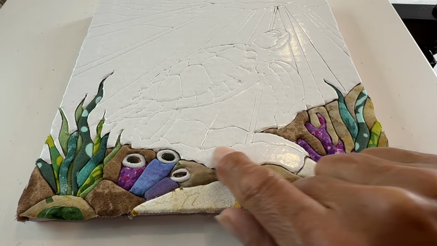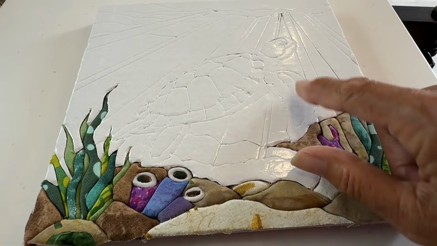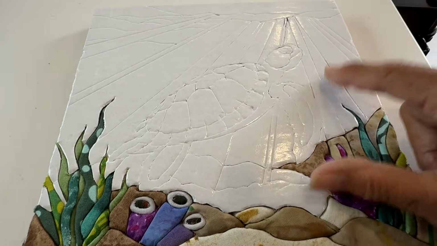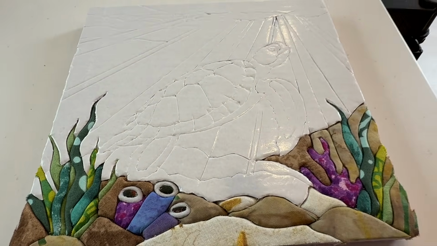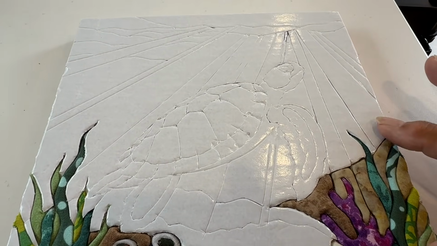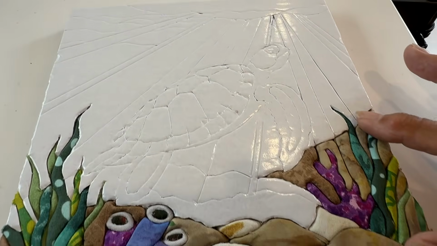I'm going to start in with some blue, and I'll do either the turtle or the light reflections next, and that will be the fun part for sure. And I'll go over the color choices I use for those, and that will hopefully help you in your project.